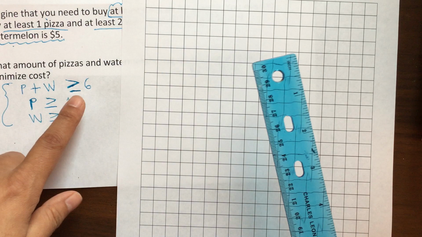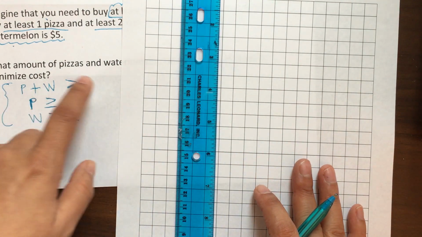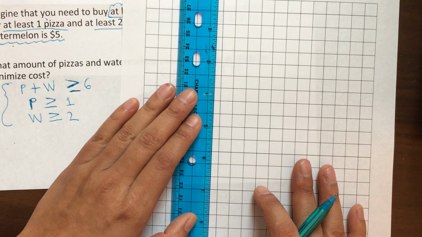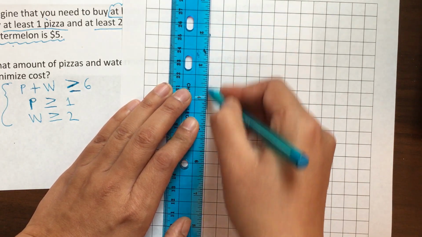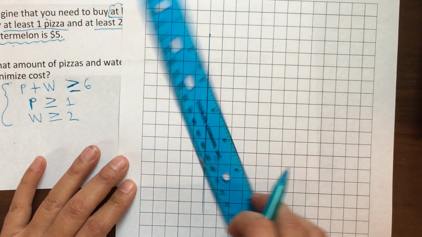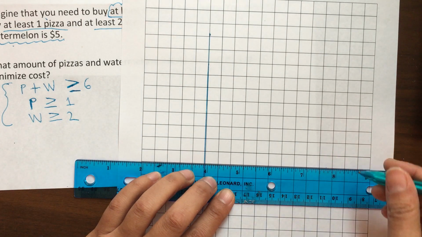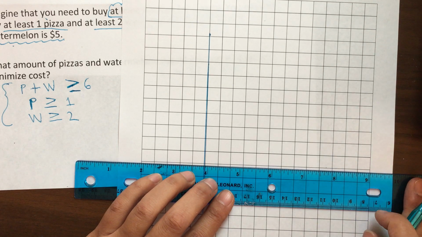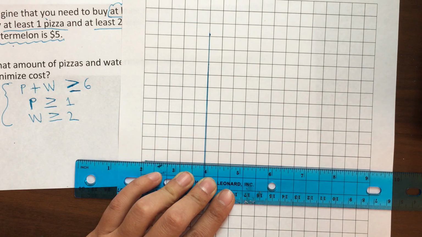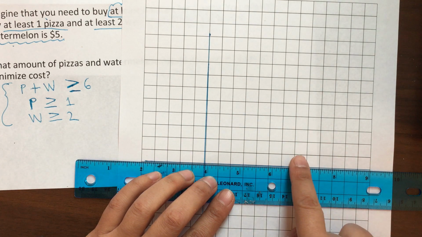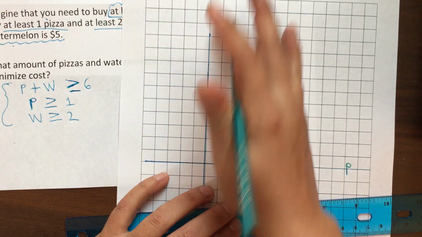And so I noticed that this is in standard form, so I'm going to be dividing. I need at least 6 points in here. Oops, keeps sliding on me. And so I'm gonna put this as my pizzas and this as my watermelons.